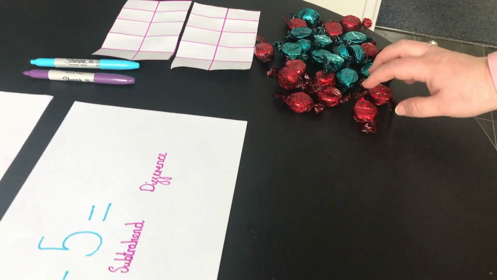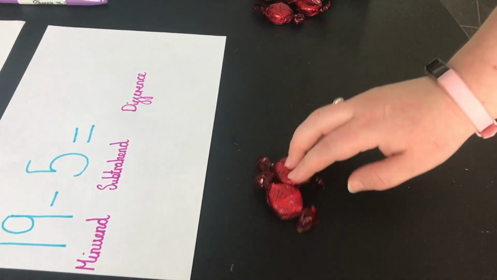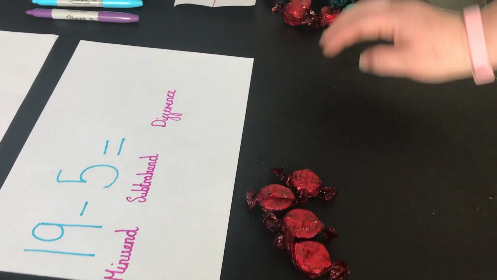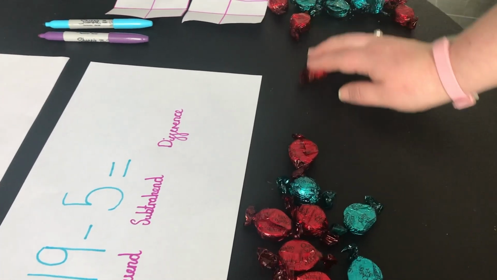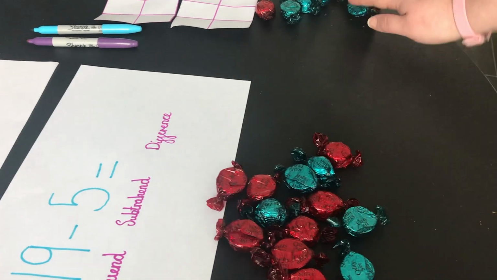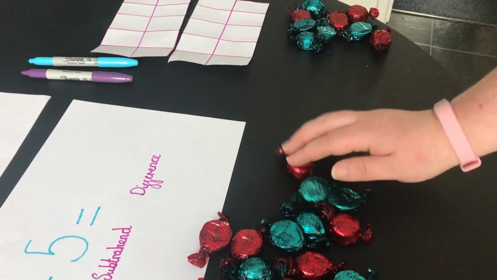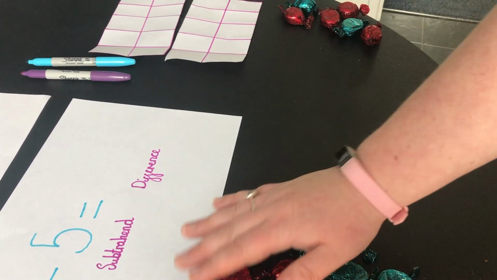So using our everyday resources, we're going to count out 19. 1, 2, 3, 4, 5, 6, 7, 8, 9, 10, 11, 12, 13, 14, 15, 16, 17, 18, 19. That's our minuend.